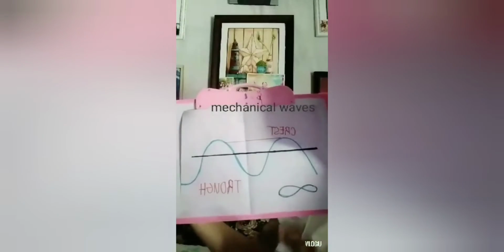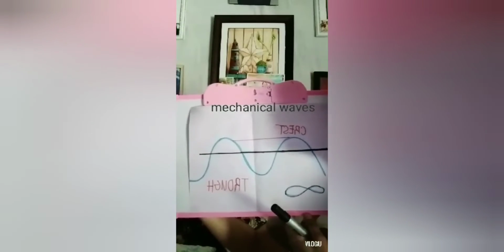Wave patterns produced in a medium when two waves of identical frequencies interfere in such a manner to produce points along the medium that always appear to be standing still. So, I will give you guys a visual example of mechanical waves and electromagnetic waves. So here guys is my visual example of mechanical waves.